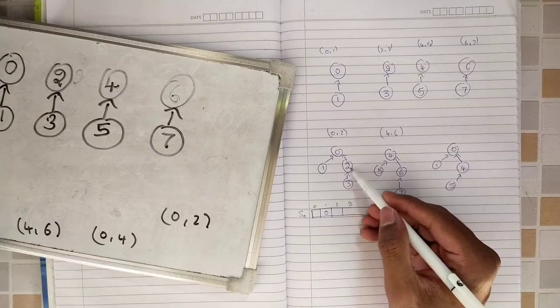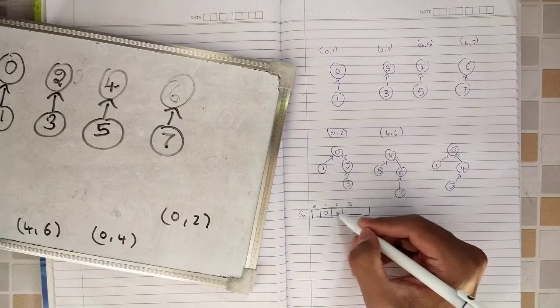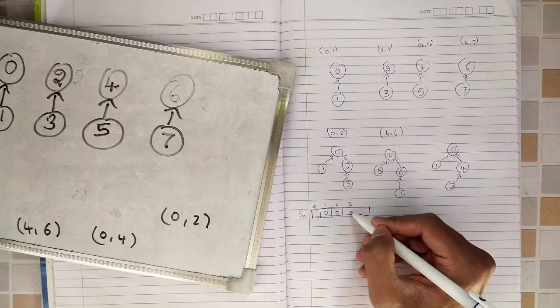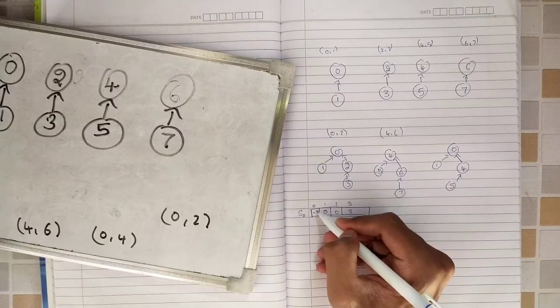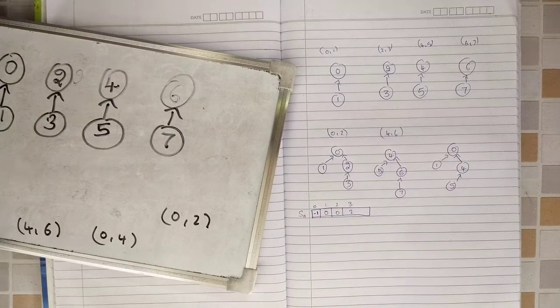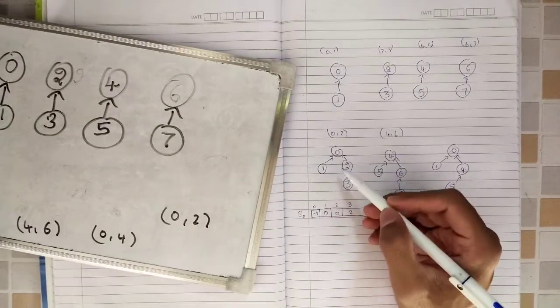Who is the parent of 2, again we see it is 0. Who is the parent of 3, that is 2. So now for if it is root, now we will write minus 1. Understood? So see here, whenever it is root, we write it as minus 1.